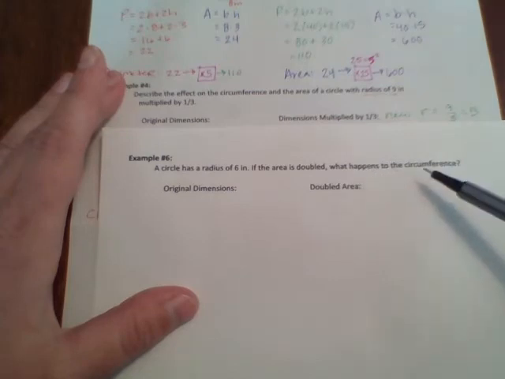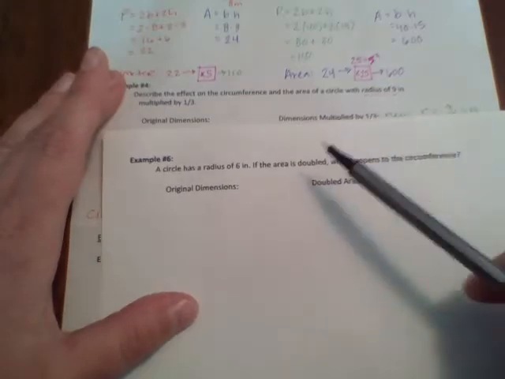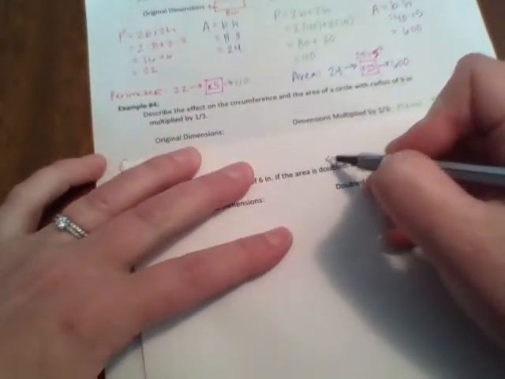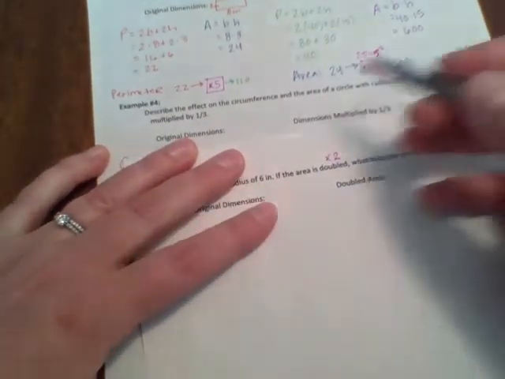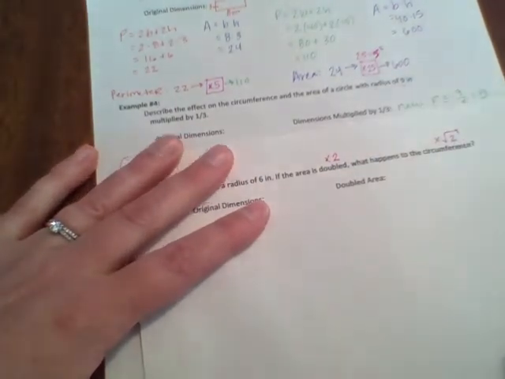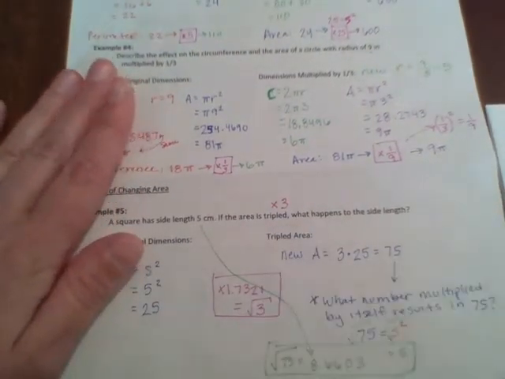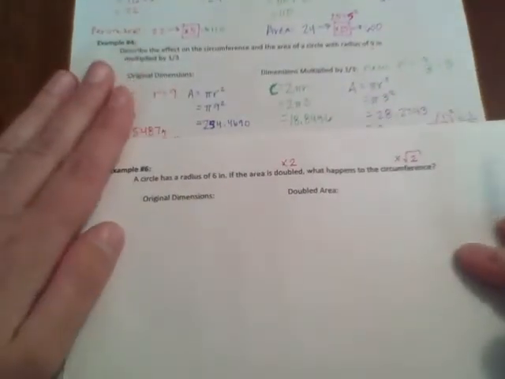So then the last example is that a circle has a radius of 6 inches. And so if the area is doubled, what happened to that circumference? And so remember that circumference is a length. And so if the area is multiplied by 2, remember to go back to the length, we're probably going to multiply by the square root of 2. Just like in our previous example, when we multiplied by 3, technically the length multiplied by square root of 3. All right, so we'll go ahead and actually find these dimensions just to double check.